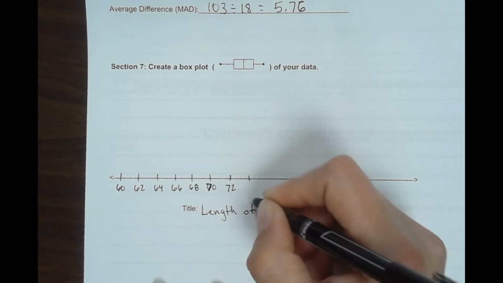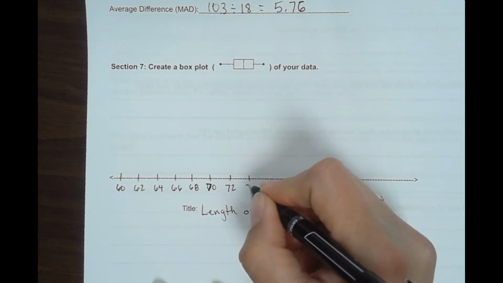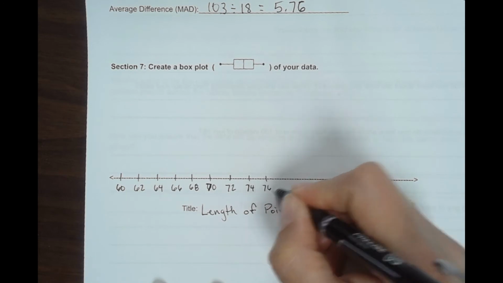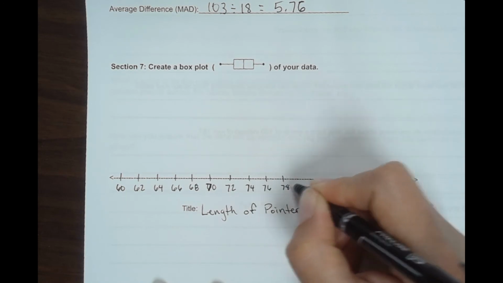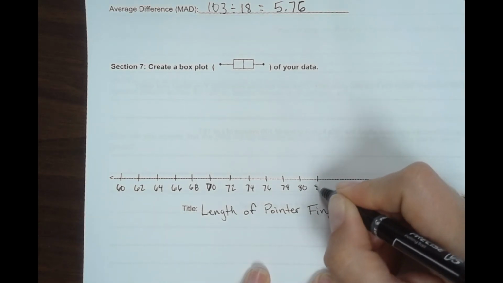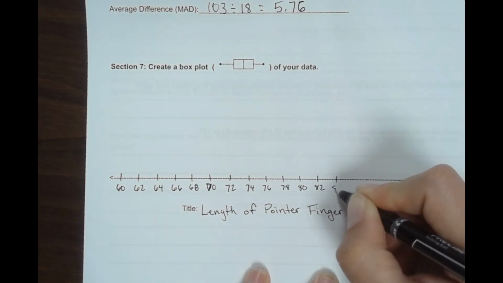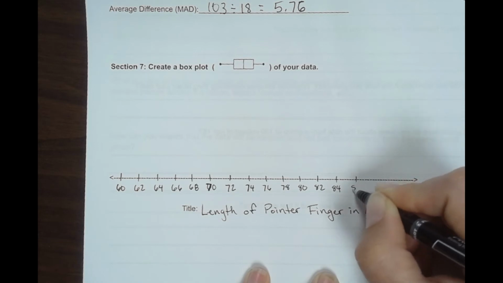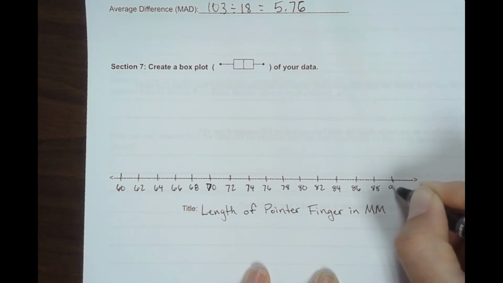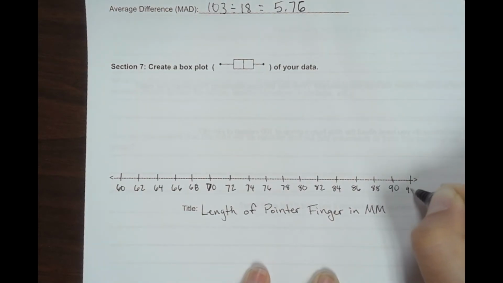We want to be fairly accurate. I know these aren't perfectly evenly spaced, but they're close enough that we'll get a good idea of what the data looks like. 78, 80, 82, 84, 86, 88, 90. All right, filled in my number line.